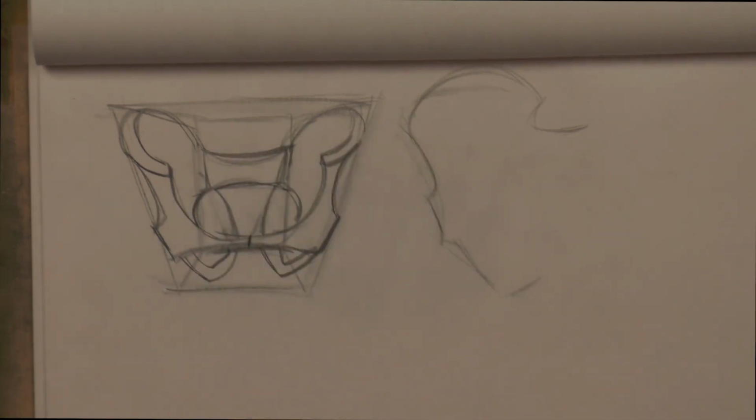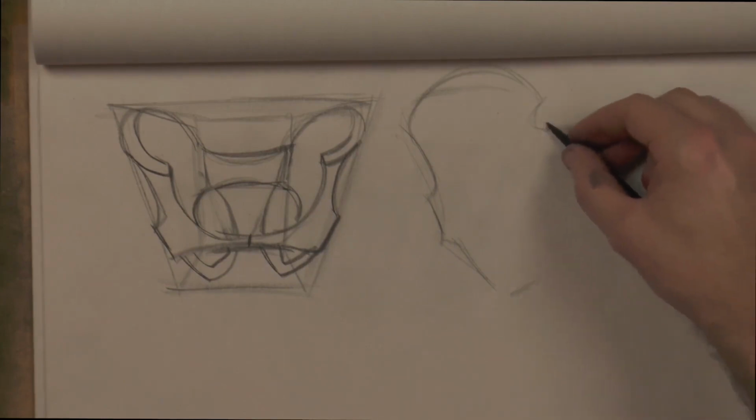But it's basically a box like that. And it sits into that box. So then coming back up over to this guy.